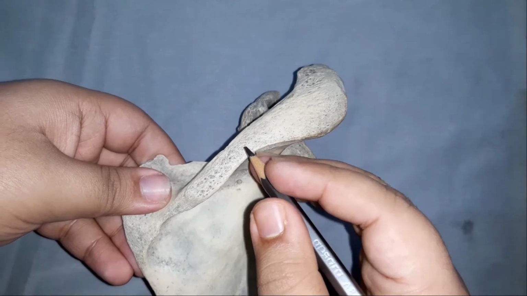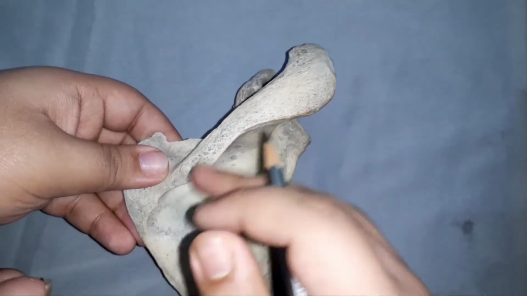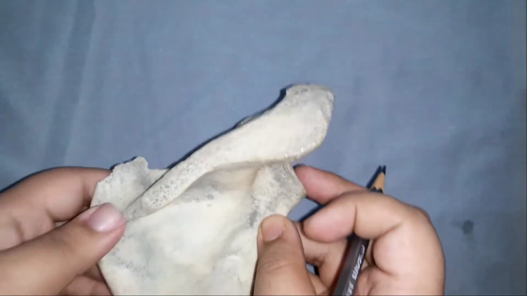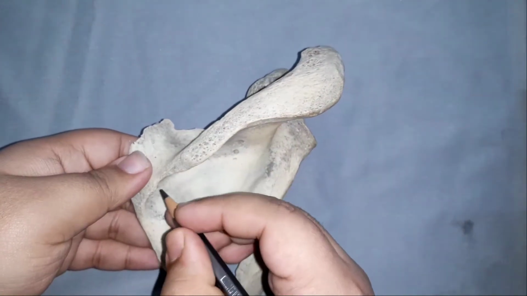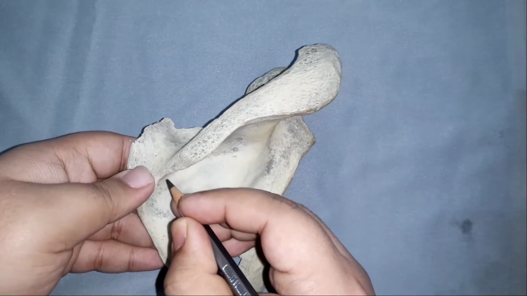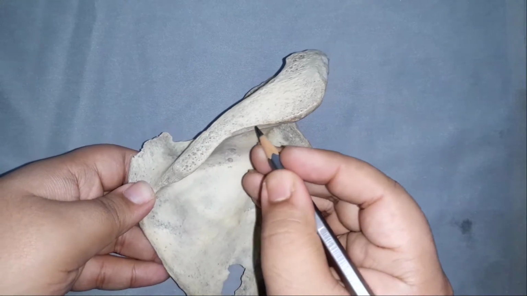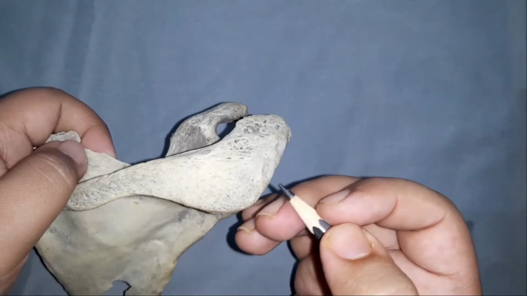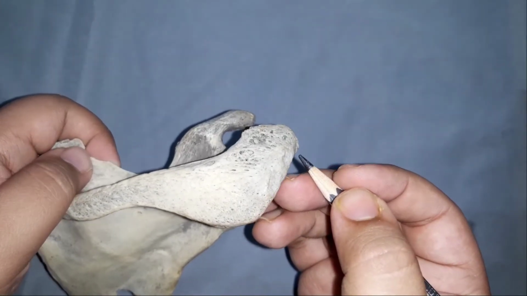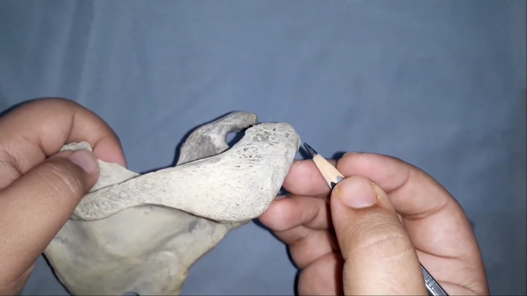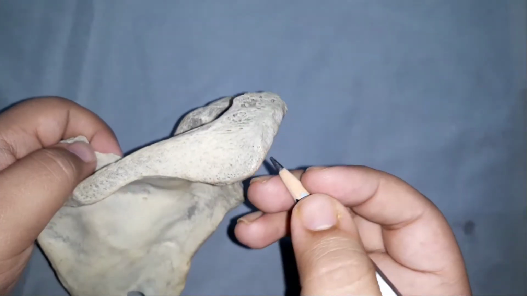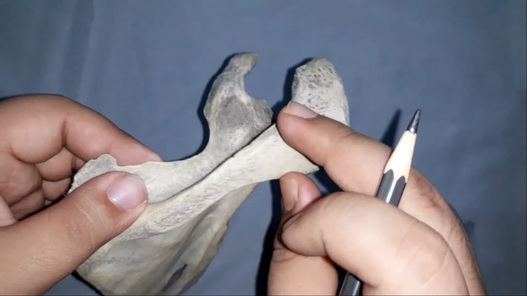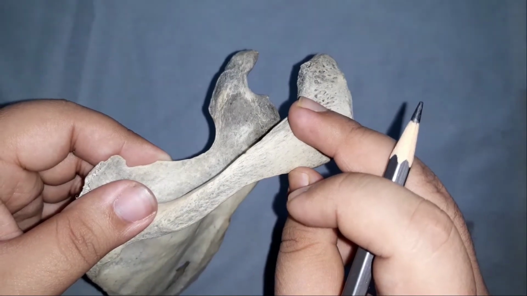Deltoid is a very important muscle. So deltoid will take origin from the lower lip of the crest of spine, and that line of origin will continue along the lateral margin of the acromion process. So that's that about the spine of scapula. Okay.